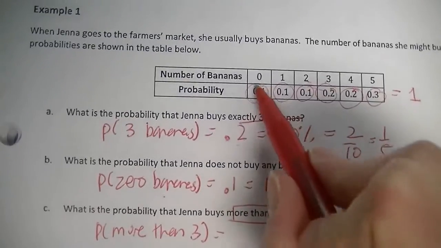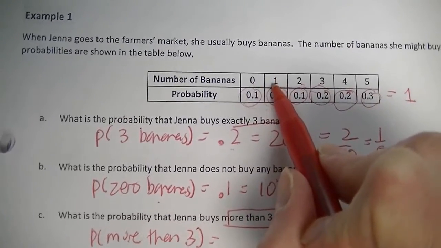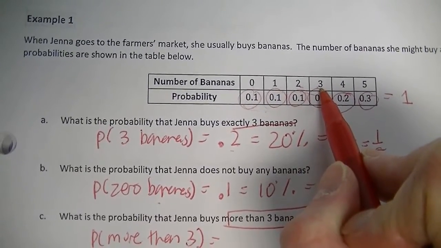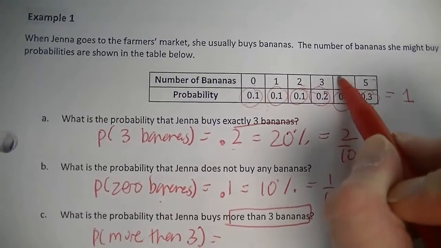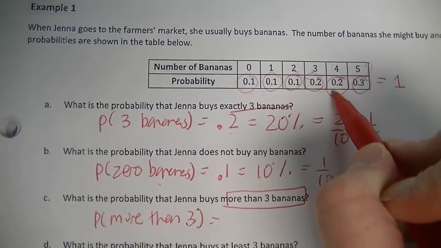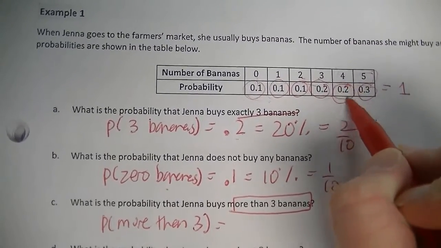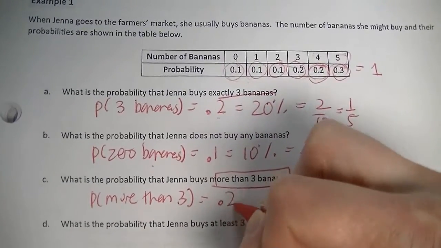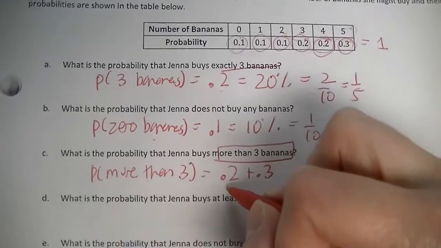What's the probability that Jenna buys more than 3 bananas? So let's look. Are you more than 3 bananas? Nope. Nope. Nope. No, I'm exactly 3 bananas. So the last two are more than 3 bananas, and we have to add these probabilities together. So 2/10 plus 3/10 is 5/10.